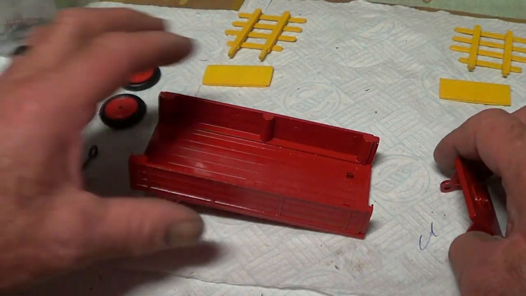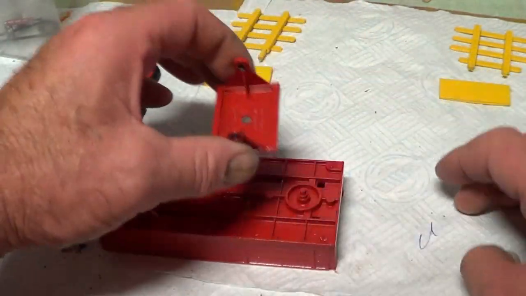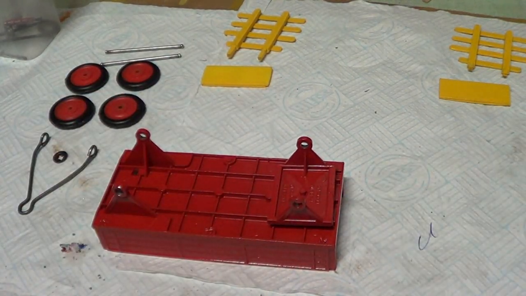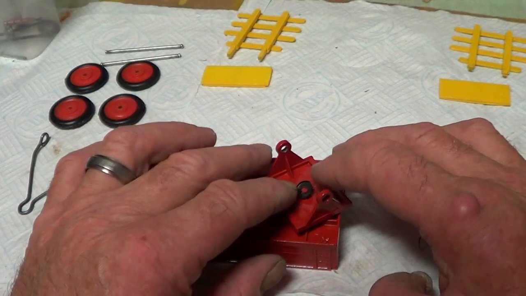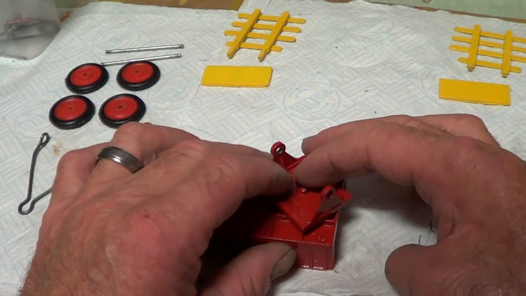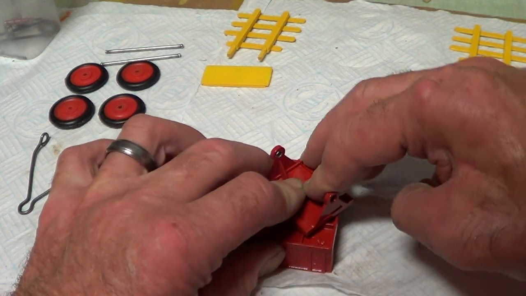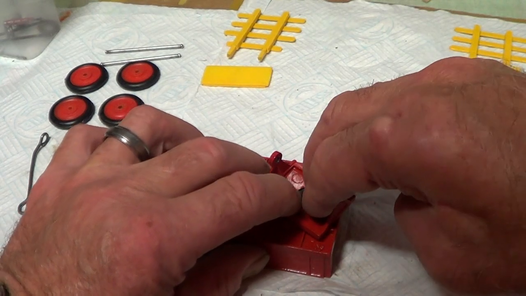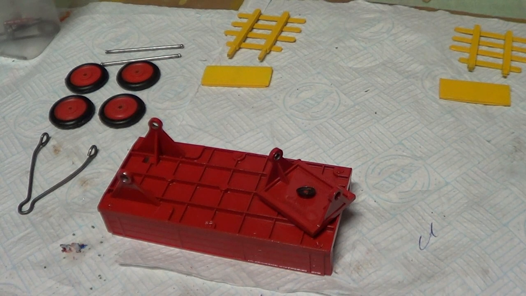Right, so first of all I'll put the old steering carriage on. If I can, not going to be that easy. These clips are bloody hard to put on. Oh, hell.